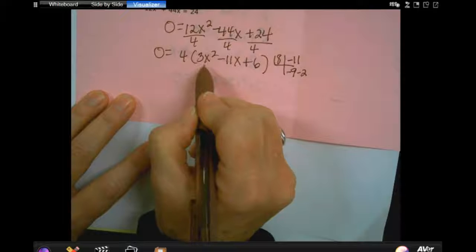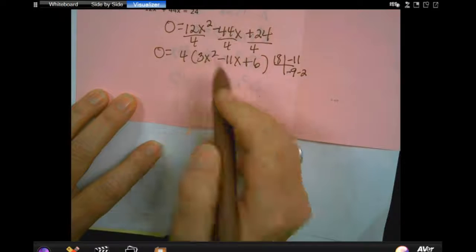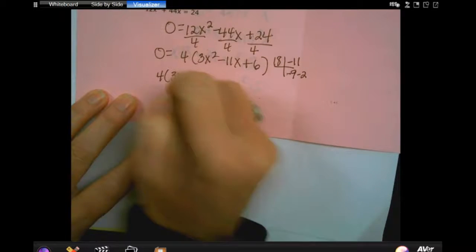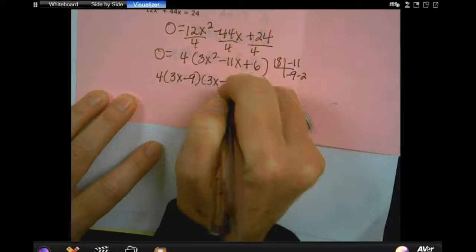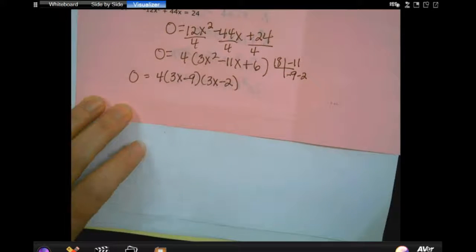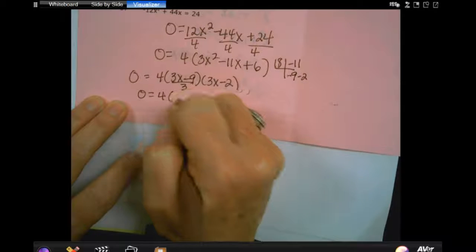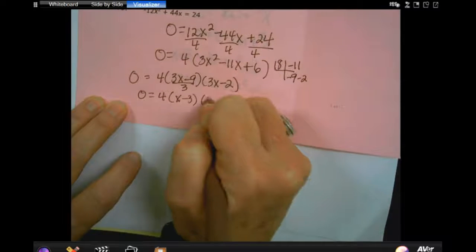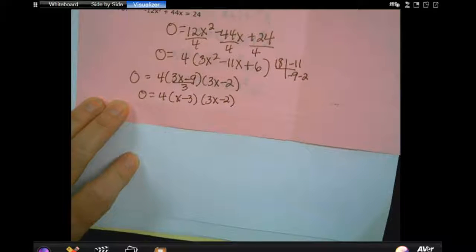Is it just x though? Because this is where a lot of you made mistakes on the test. What is it? It's 3x. So I'm going to have 3x minus 9 and 3x minus 2. Now, do any of these reduce? So this reduces by 3. So now I have 4, I have x minus 3, and 3x minus 2. So I have to set each of those equal to 0.